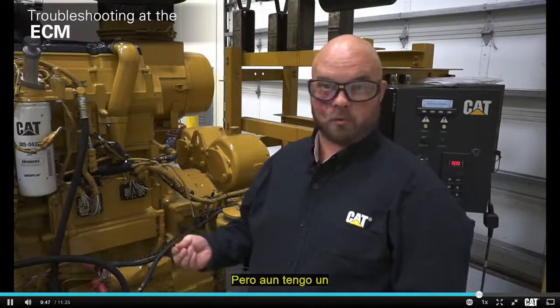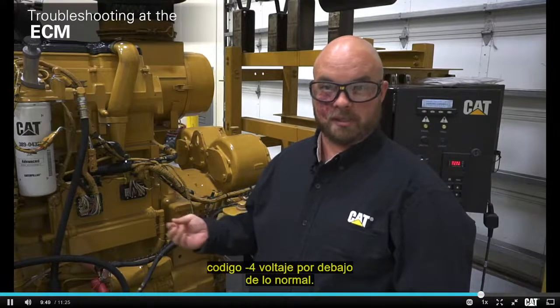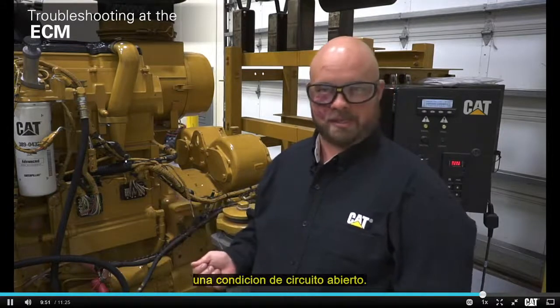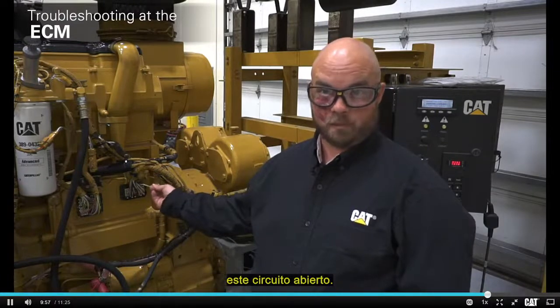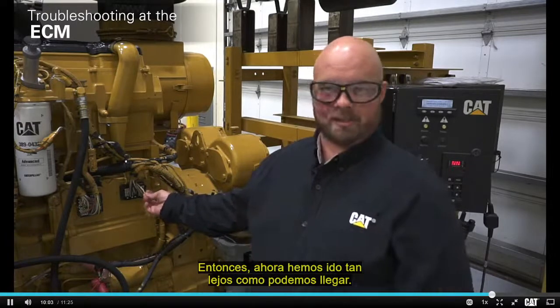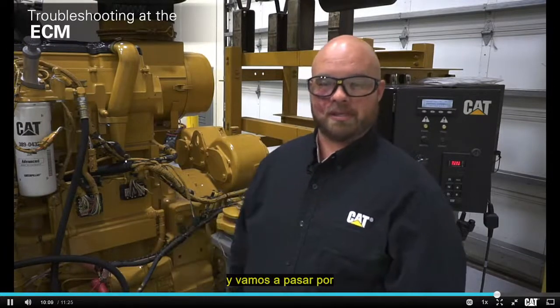And I wait, but yet I still have a -4 voltage below normal code, even though I've created an open circuit condition. Now in that scenario, it tells me that the ECM is not recognizing that I'm making this open circuit. It's telling me there's still a short circuit somewhere, and now we've gone as far as we can go. The ECM at this point, somewhere internally, has a short circuit condition, and we're going to go through our ECM replacement procedure.